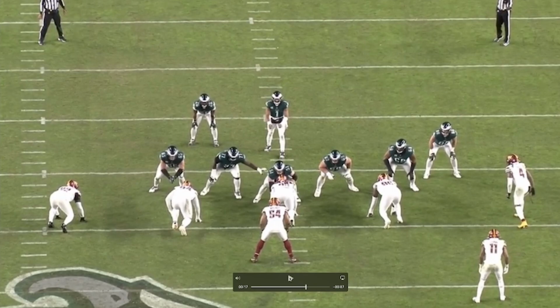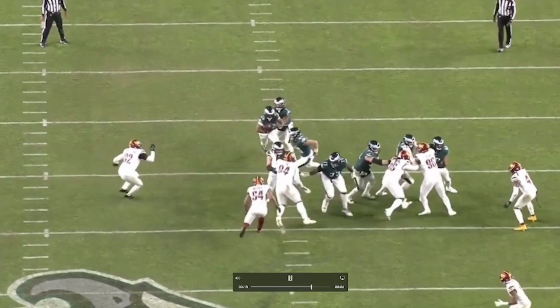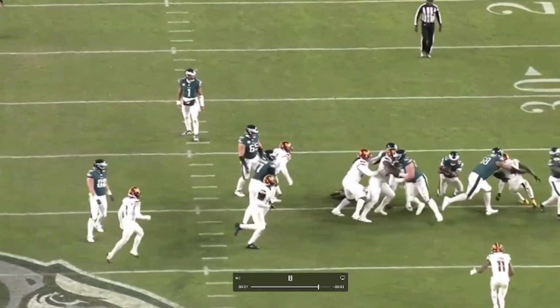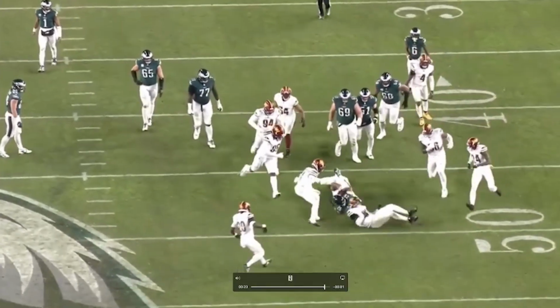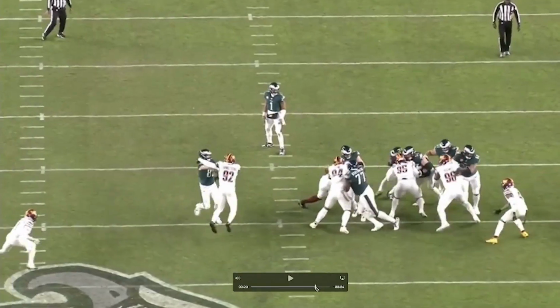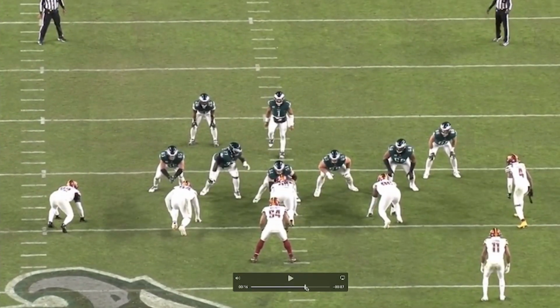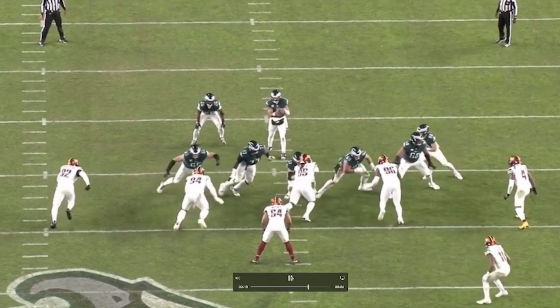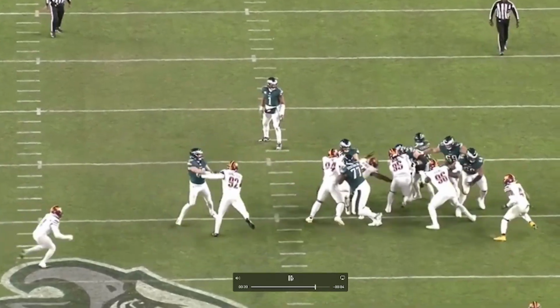But let's just play at full speed. This is incredible what Saquon does. Man, it's a joy to watch Saquon. I'm not really going to break down. It's just really cool to see Saquon Barkley play football or play running back. He's a gifted athlete.